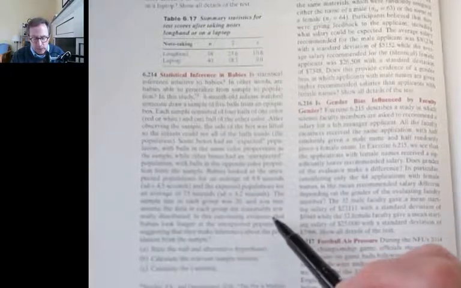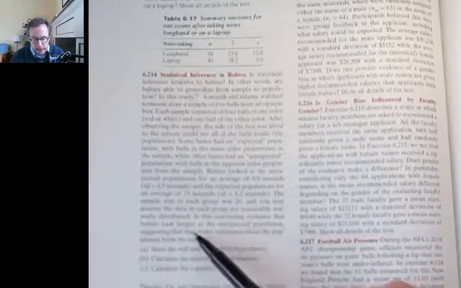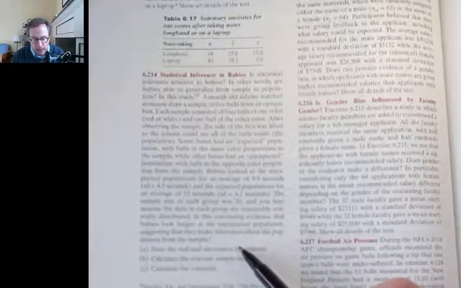Sample size in each group was 20. Assume the data in each group is reasonably normally distributed. Convincing evidence that babies look longer at the unexpected population.